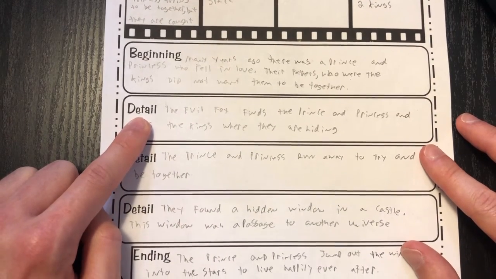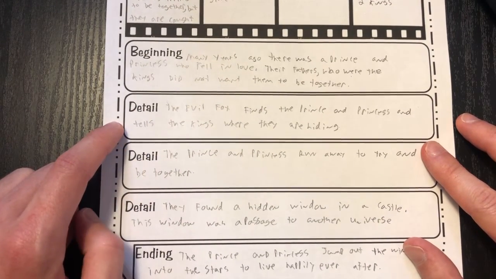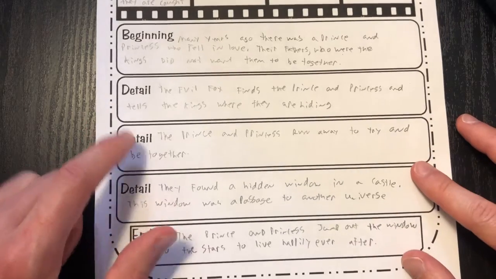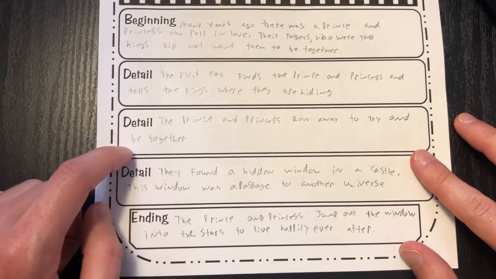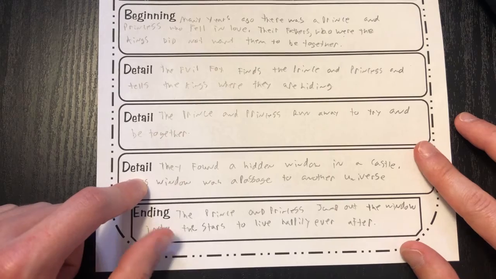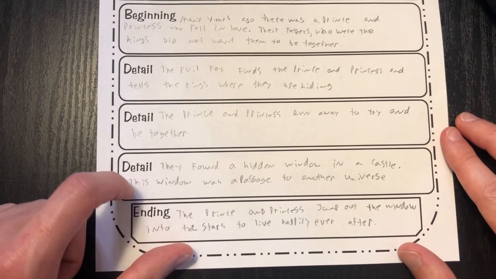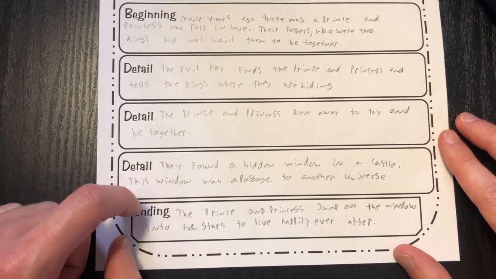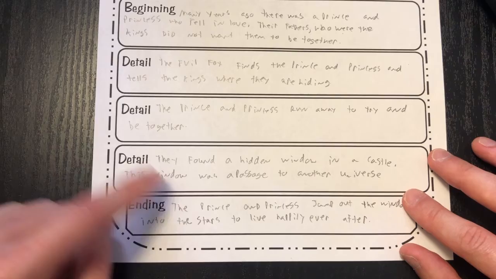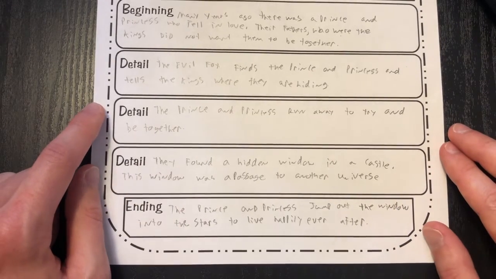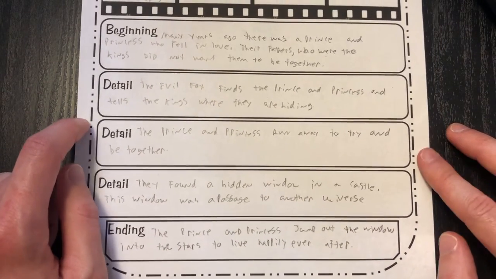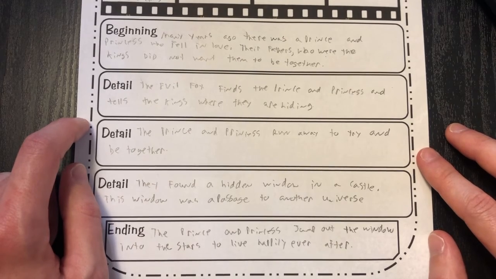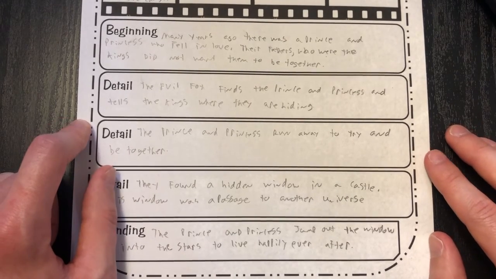I have my first main detail. The evil fox finds the prince and princess and tells the kings where they are hiding. Second detail, the prince and princess run away to try and be together. The third detail, they find a hidden window in a castle. This window was a passage to another universe. And the ending, the prince and princess jump out of the window into the stars to live happily ever after. Now we have our graphic organizer. I'm going to go ahead and start making my video.